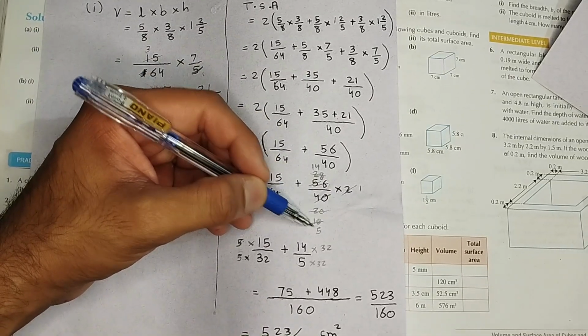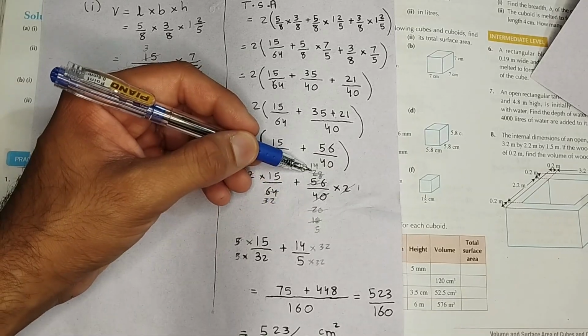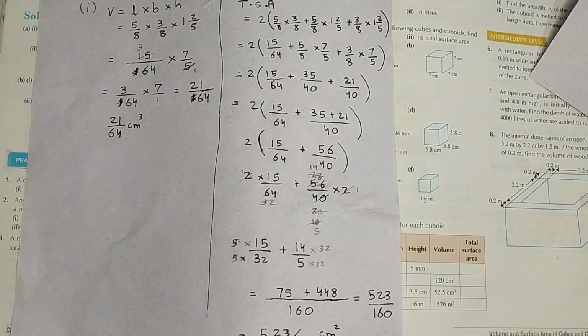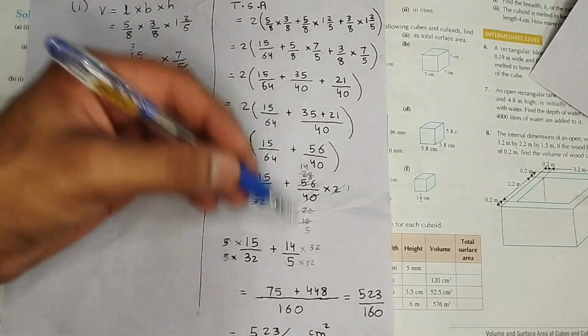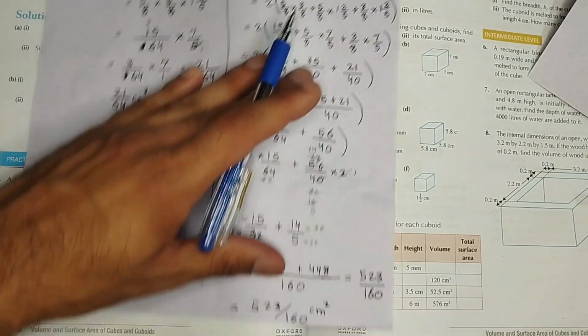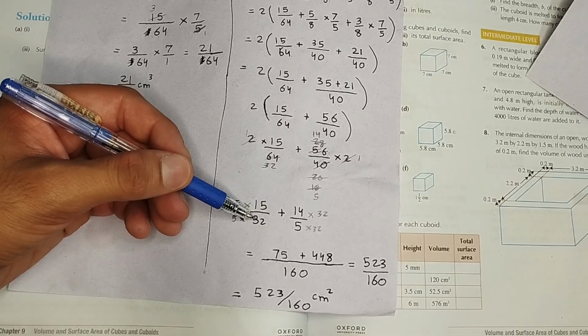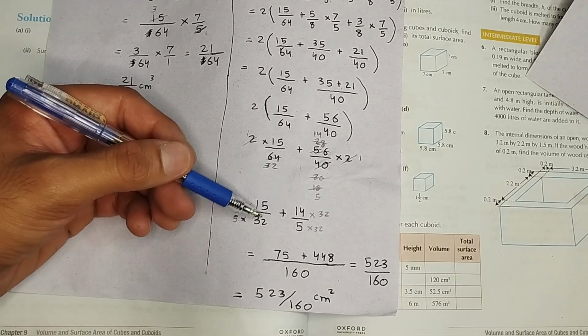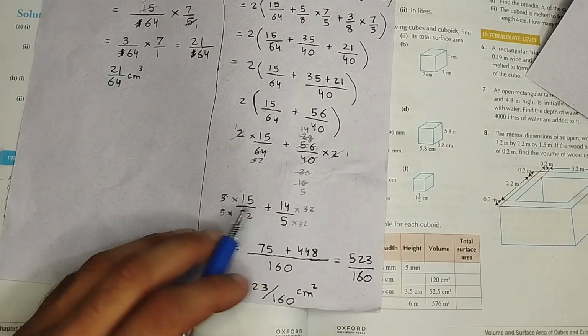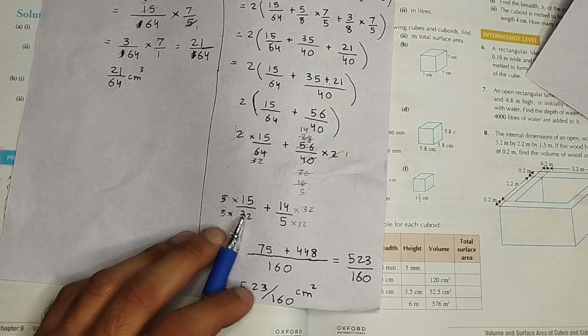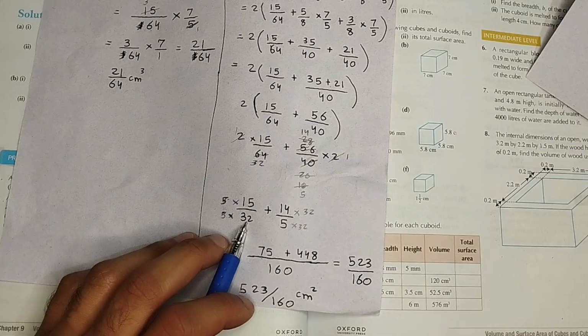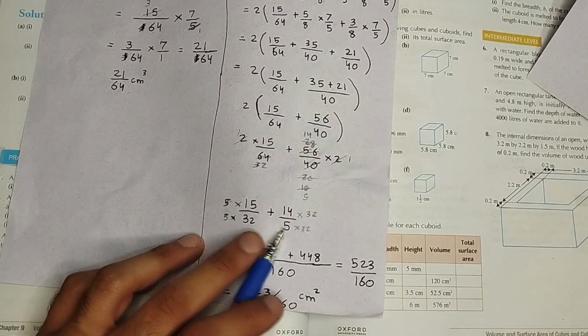I can simplify it further. So 2 5s are 10 and 2 14s are 28. I'll be left with 14 by 5 as the most simplified. I cannot simplify it further. Plus 15 by 32. Now I can just simply add them. No, we have to make sure that the denominators are same. If this is 32, then this must also be 32, but they're not, so we're going to make them same.